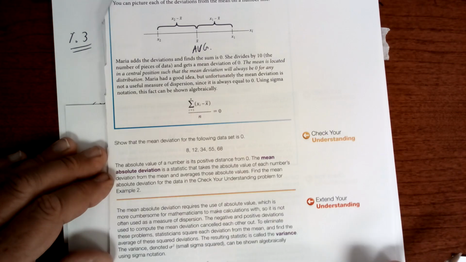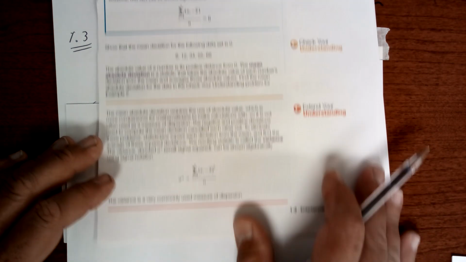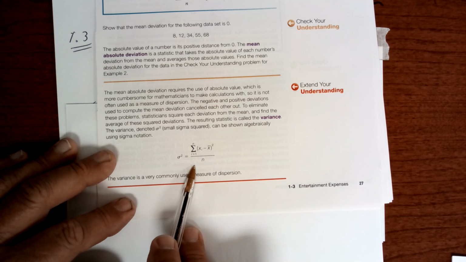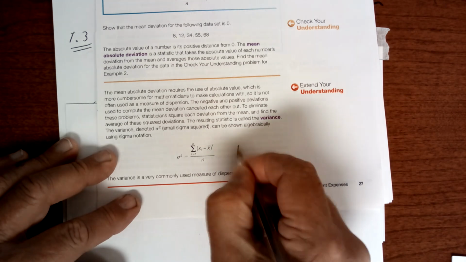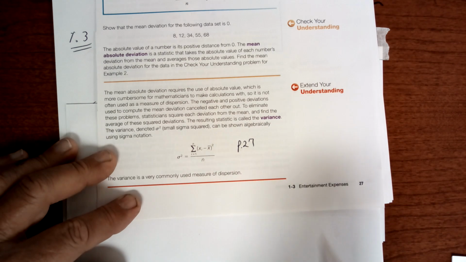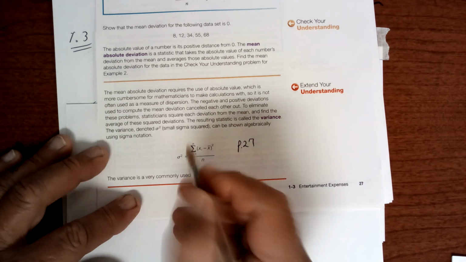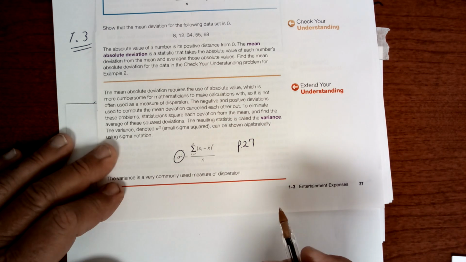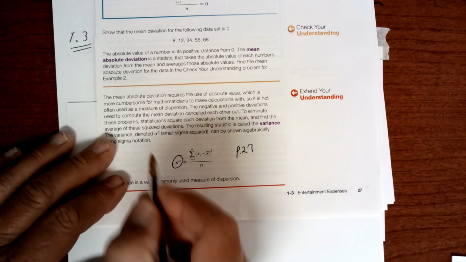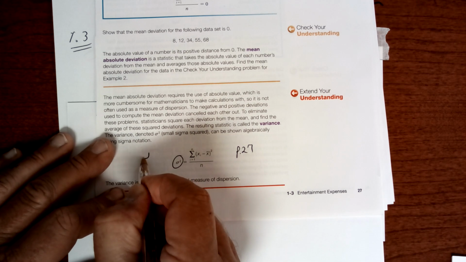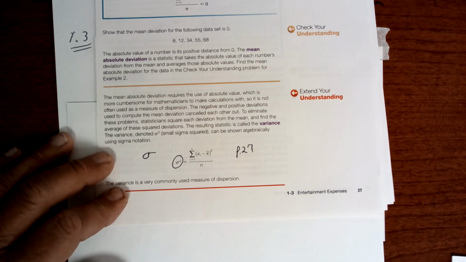Now, the variance. Come on down here, and I'm on page 27. Copy that formula. Okay, so what you're doing is this represents the variance. So right now, make this symbol. Okay, and that is sigma notation.